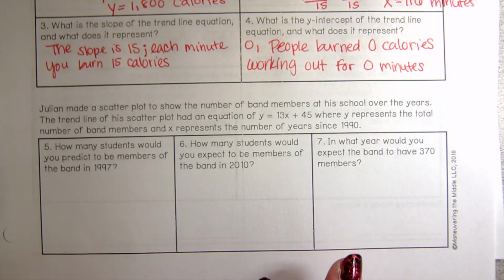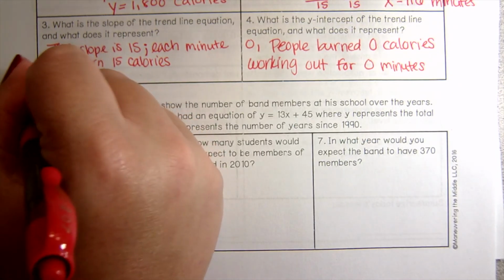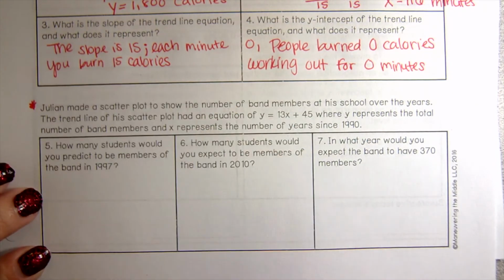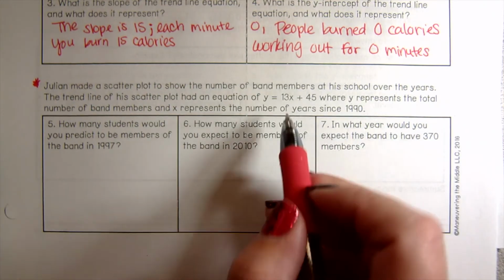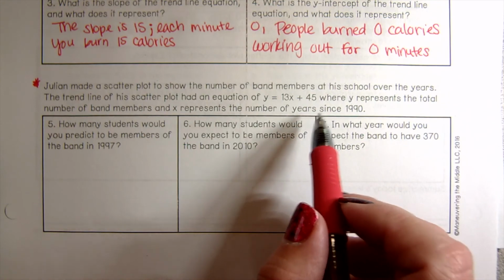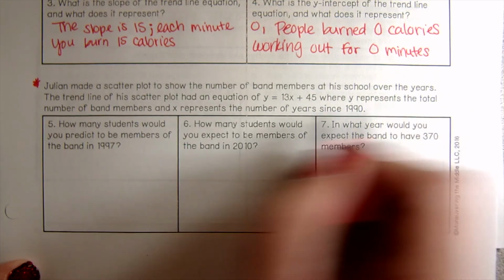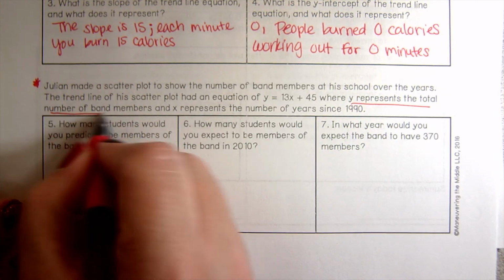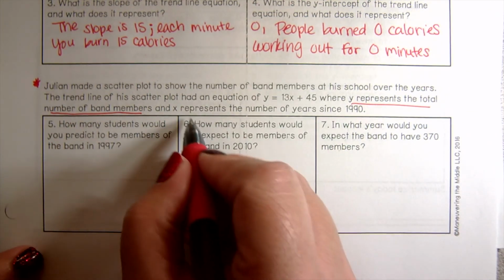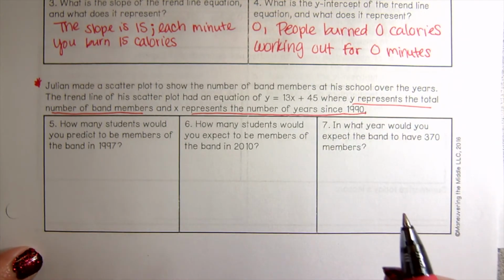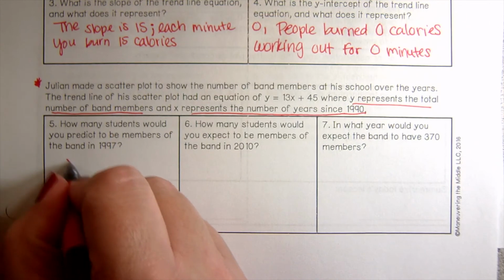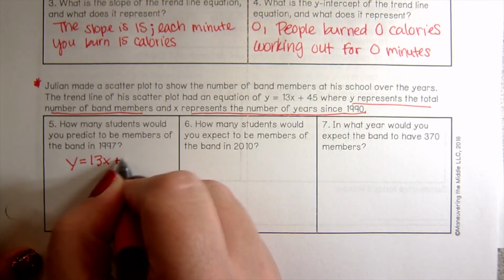All right, this next one, pay close attention to. I promise you will see something very similar to this again soon. Julie made a scatter plot to show the number of band members at his high school over the years. The trend line has the equation y equals 13x plus 45, so they already gave you the equation. Y represents the total number of band members, and x represents the years since 1990. So this is going to be a little more tricky.